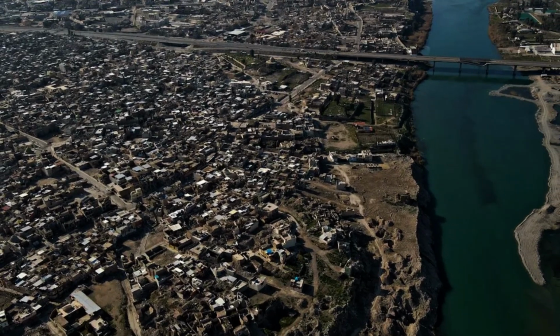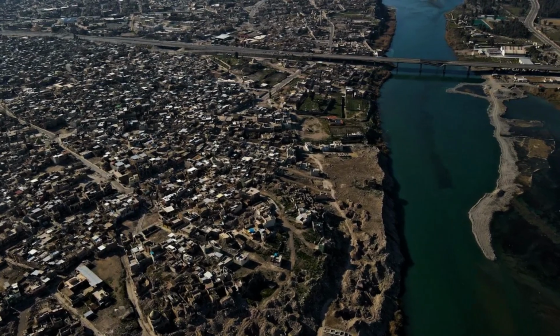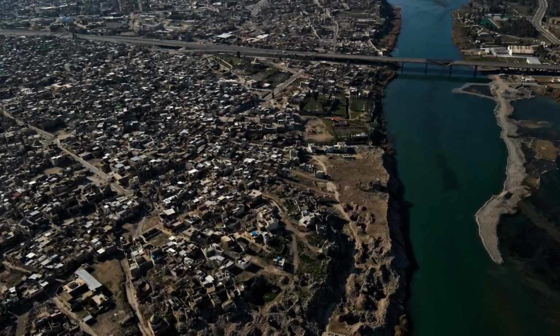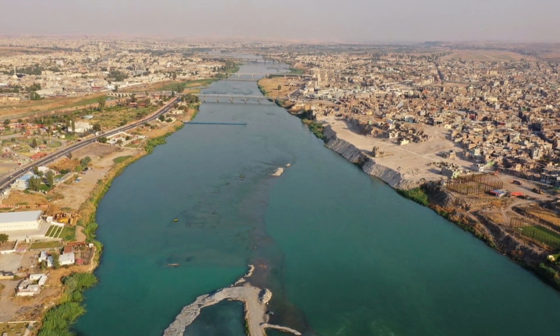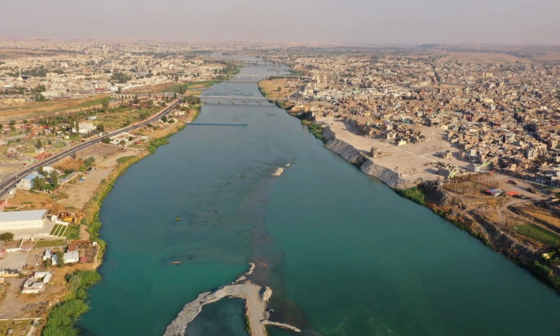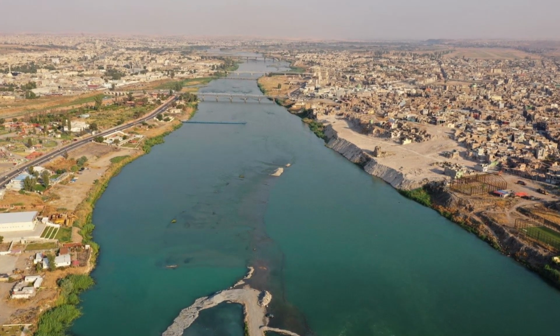Tigris and Euphrates rivers. The Tigris and Euphrates rivers flow through Iraq, providing vital water resources to the region. These rivers have played a crucial role in the development of human civilization, as they supported early agricultural practices and allowed for the growth of urban centers.